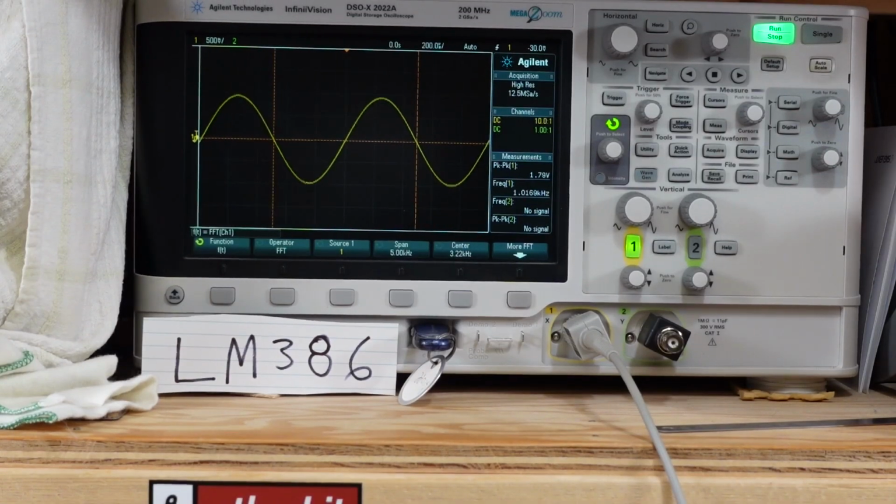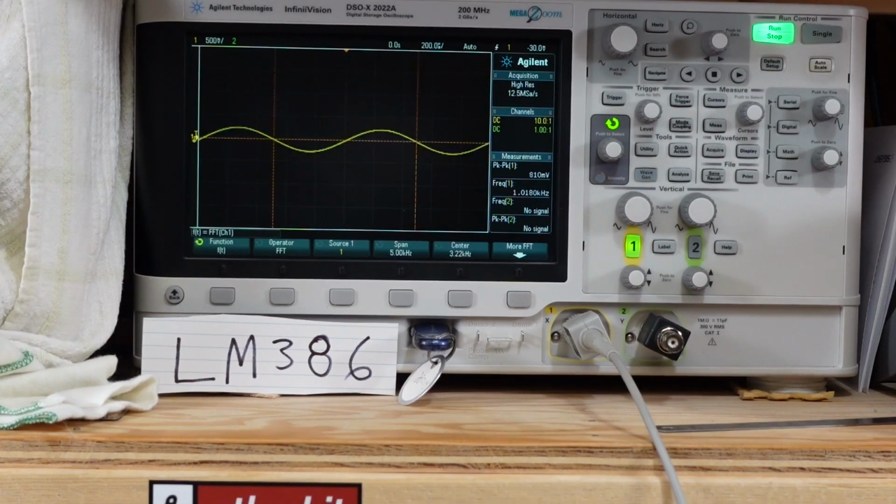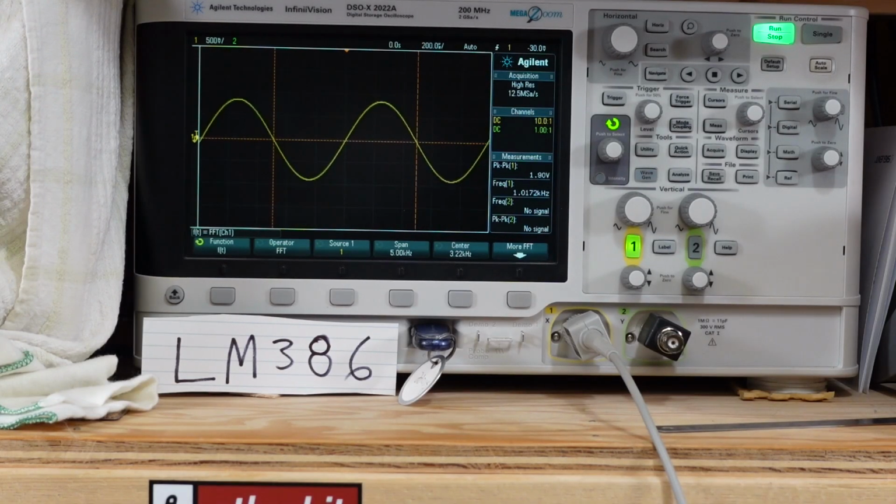Hey gang, although I've experimented with the LM386 for 3 decades, I've never built a discrete transistor version until now. I learned a ton and I'm going to share it with you.